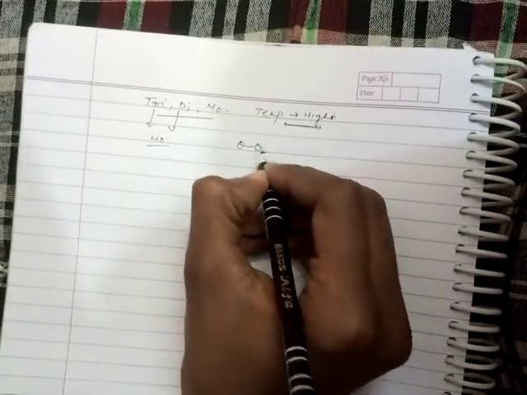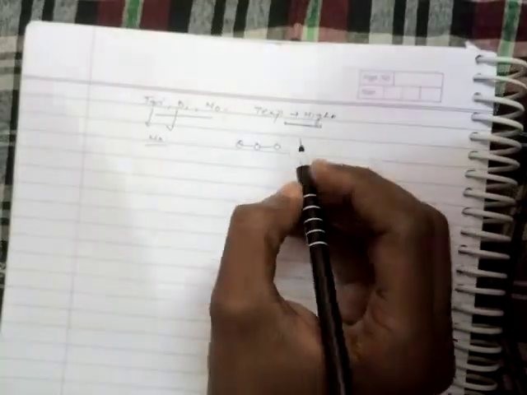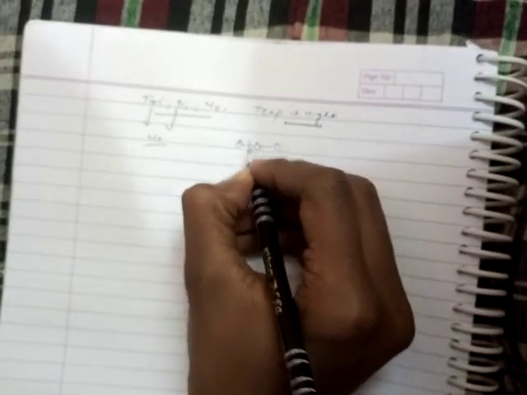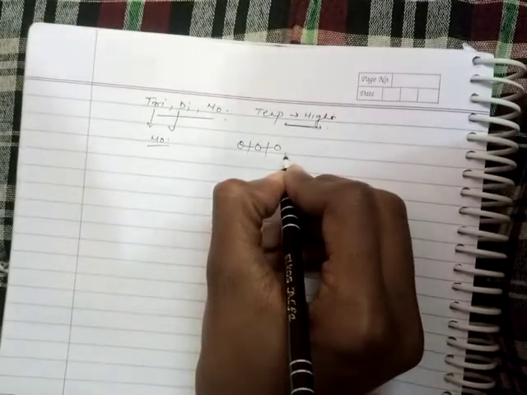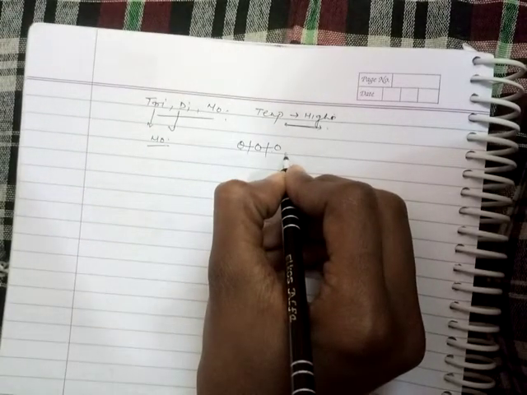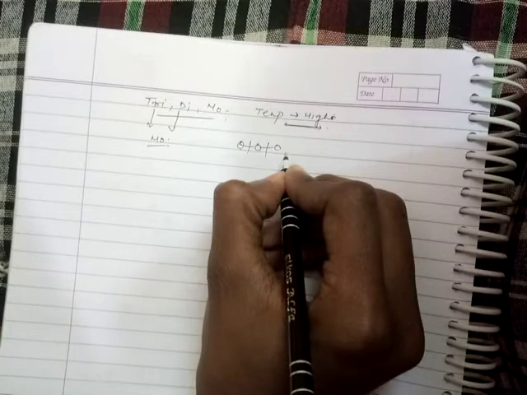Suppose this is a triatomic molecule. If you raise the temperature to a very high extent, then all these bonds will be broken and the atoms will get separated. So at a very high temperature, all three will behave as monoatomic gases.